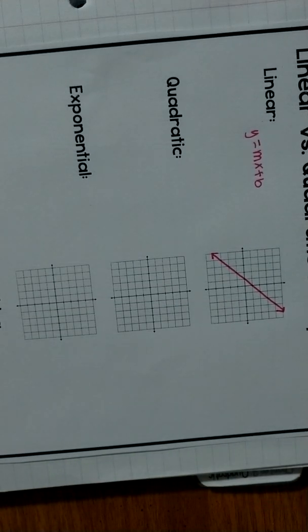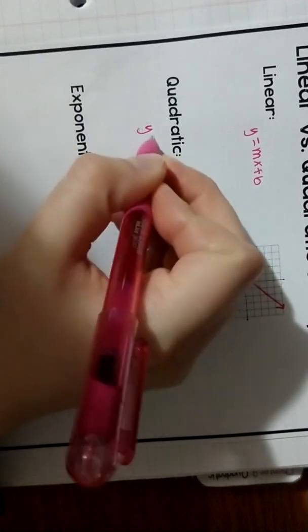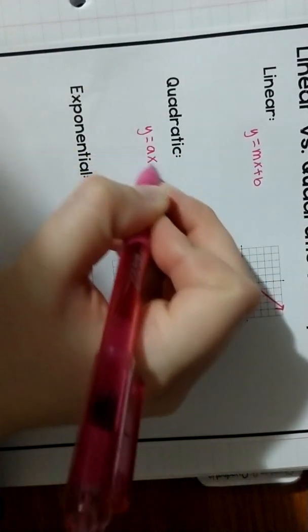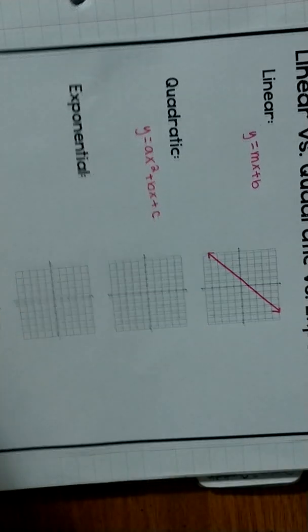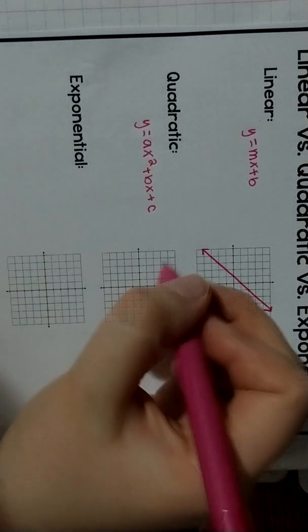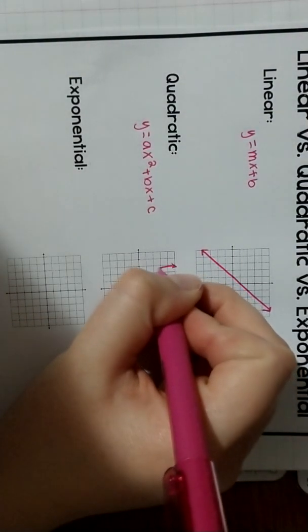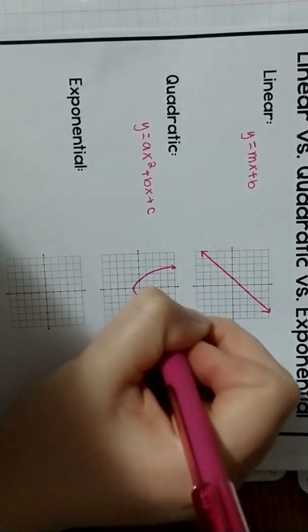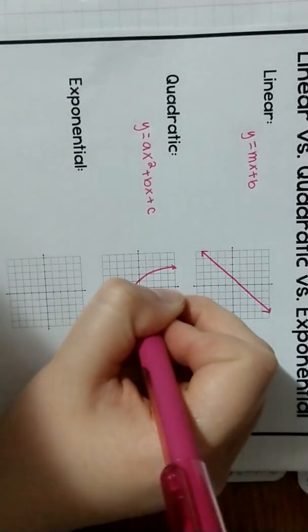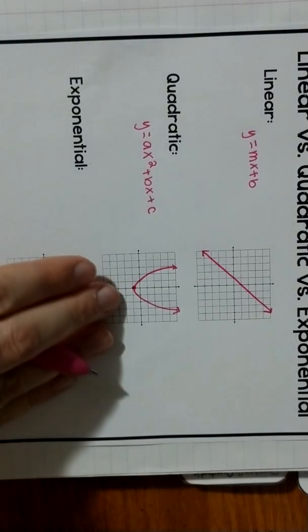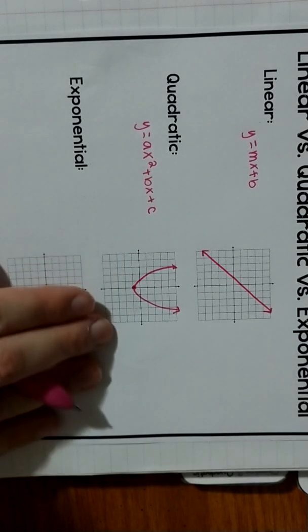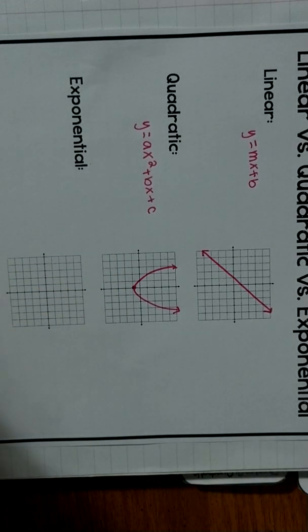Quadratics, however, we've been talking about them this whole unit. They're in the form of y equals ax squared plus bx plus c, and that's the standard form we've been talking about. They always have a U-shape that we call a parabola, and each parabola always has a vertex, a maximum or a minimum point. So it's very symmetrical, where both sides have the same behavior.